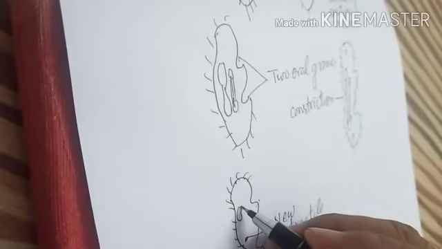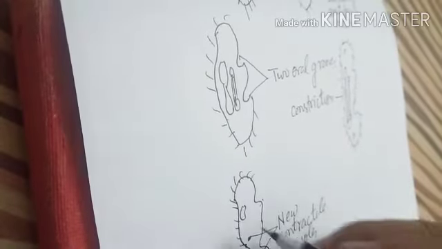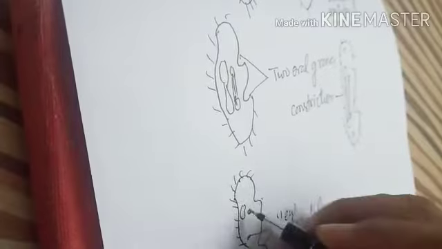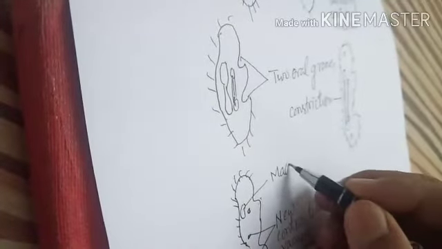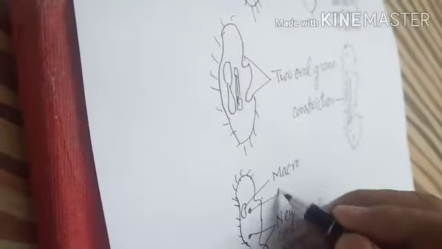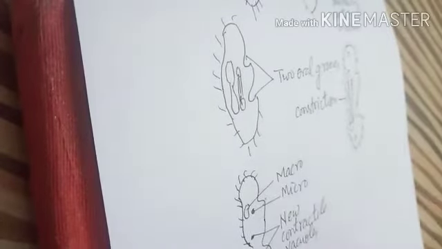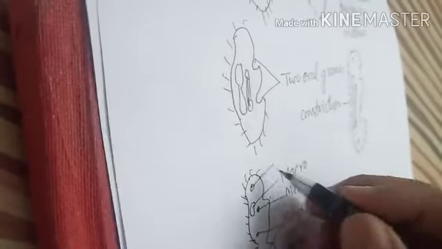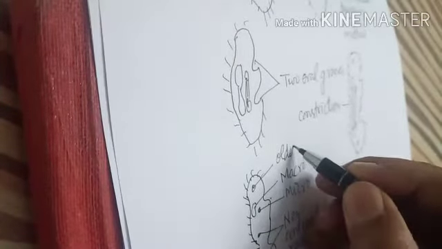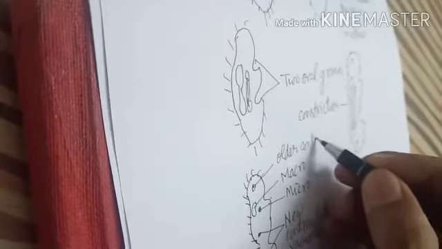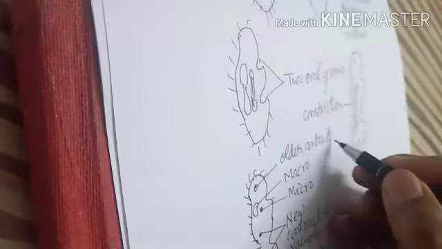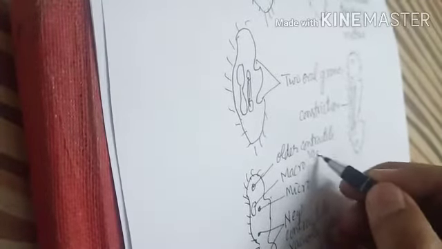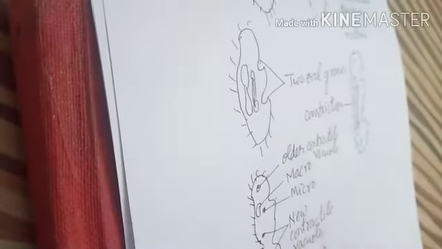Here is the macronucleus. Here is the micronucleus. Macro, micro, macro, micro, and two older contractile vacuoles.